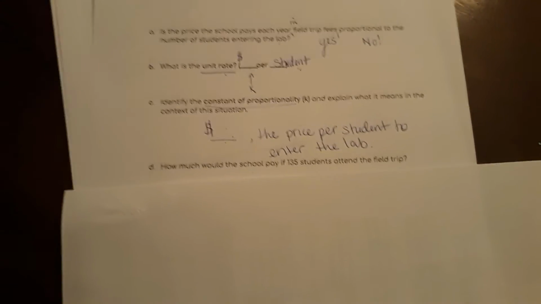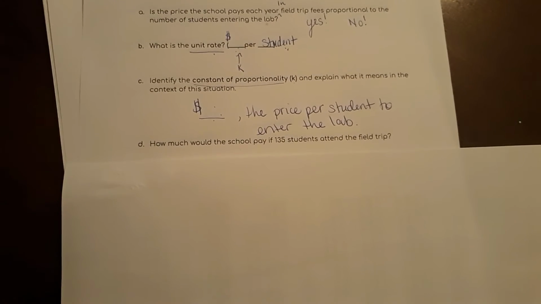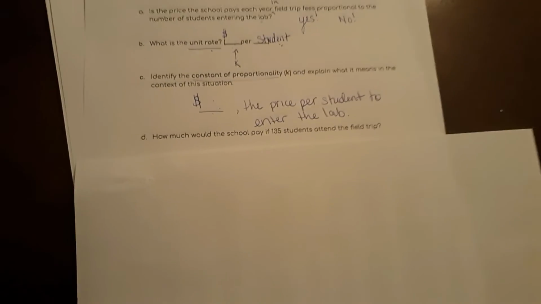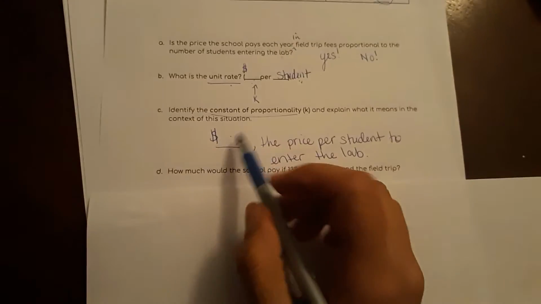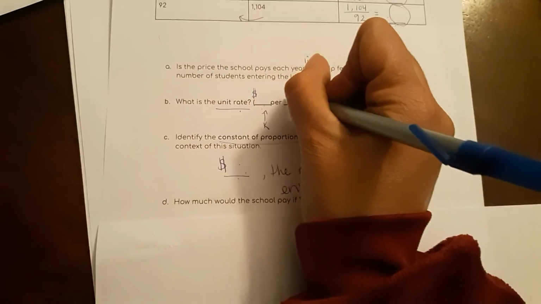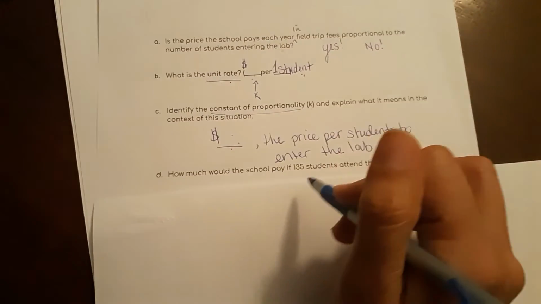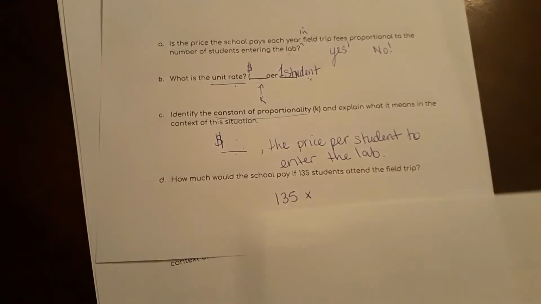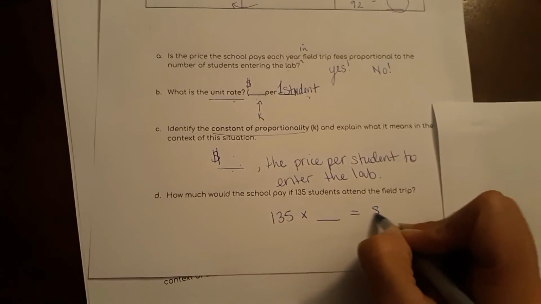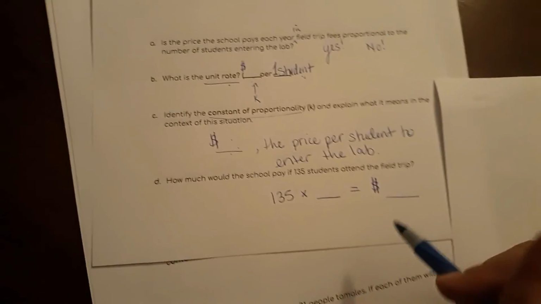And then one last question is, how much would the school pay if 135 students attended the field trip? So if you know how much one student, because this is per one student, you know how much it costs for them to come in. Well, you're going to take that price and multiply it by 135, right? That's going to give you a total price. That'll be in dollars.